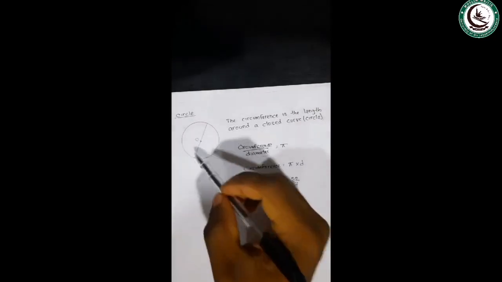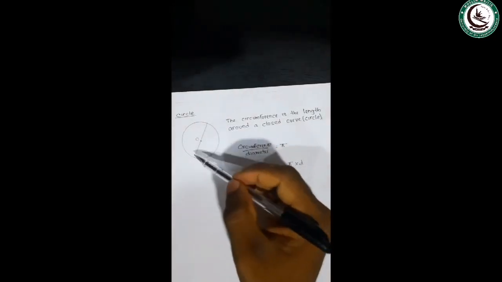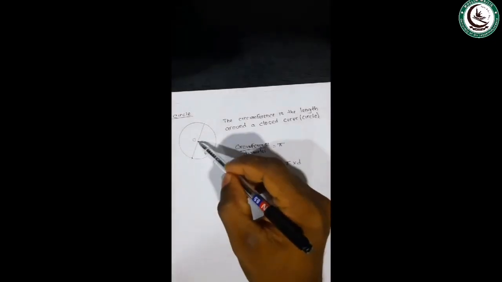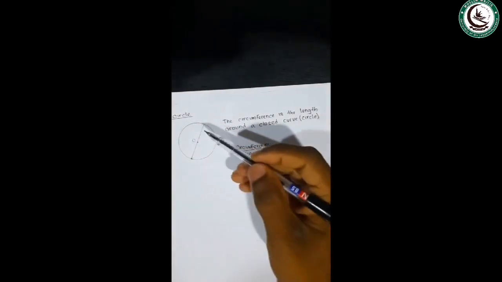So the diameter d, this length, is the straight line that passes from one point of the circle to another point through the center. In the other case, we can call it 2 times the radius. So this would be one radius and this would be the other radius.